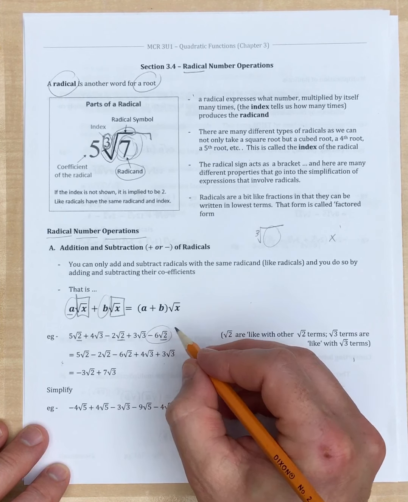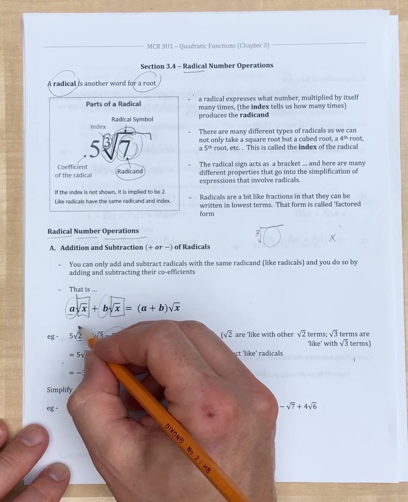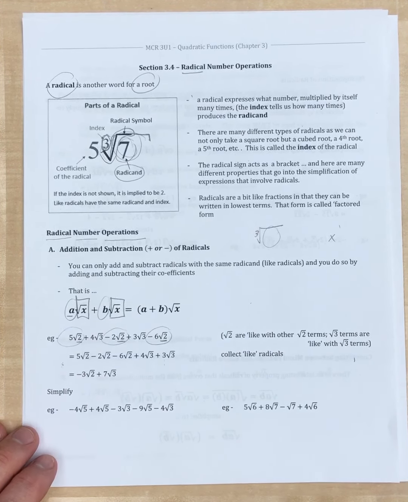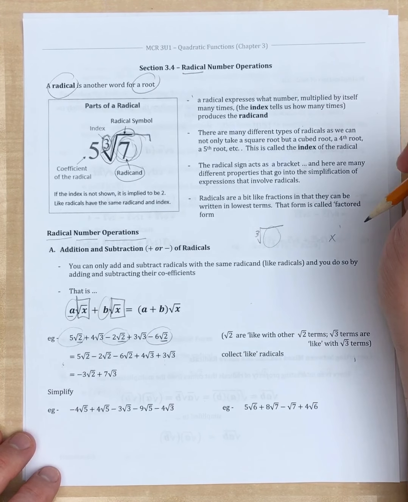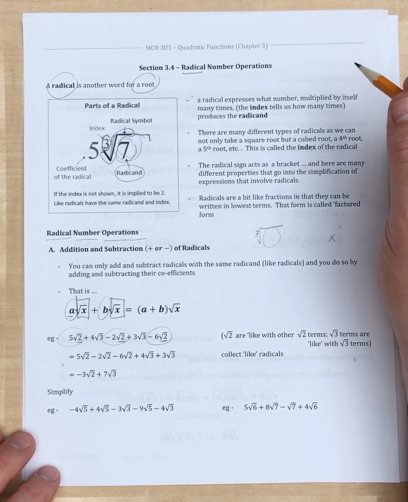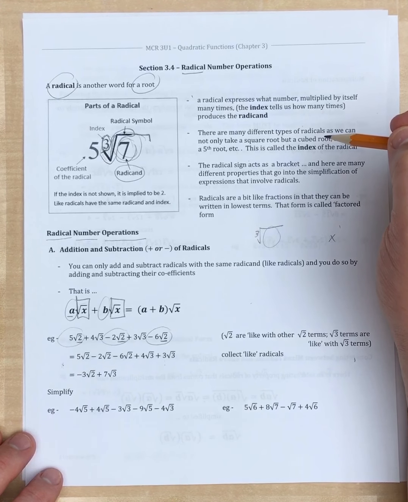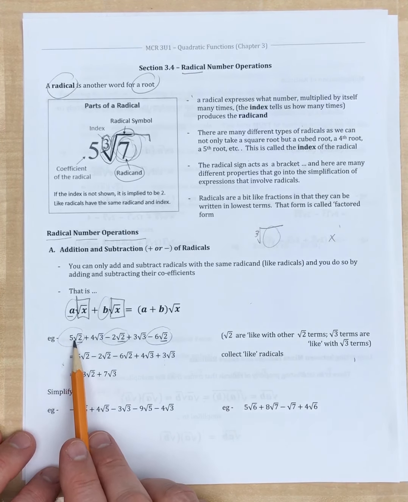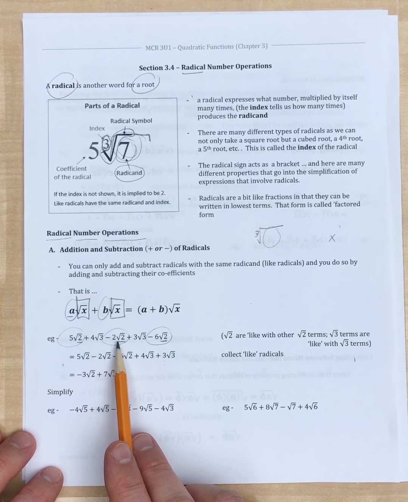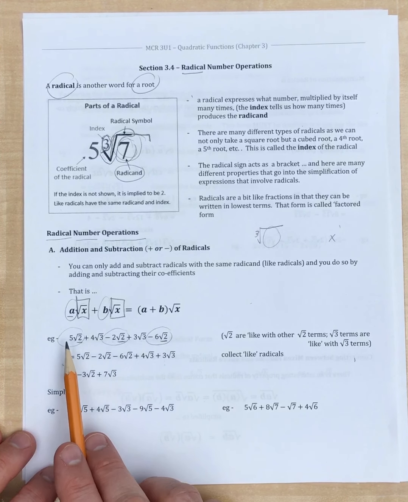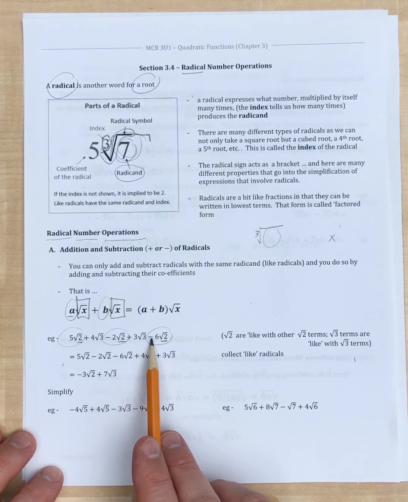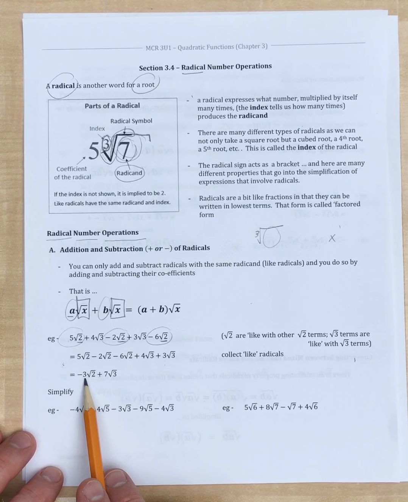These are the only sort of like terms that I can add or subtract. They have to be exactly the same thing underneath the hood of the square root or the radical symbol. In other words, the radicand has to be exactly the same for us to collect like terms. So if we have 5 root 2's and negative 2 root 2's and negative 6 root 2's, it's really 5 minus 2 minus 6, which is negative 3 root 2.